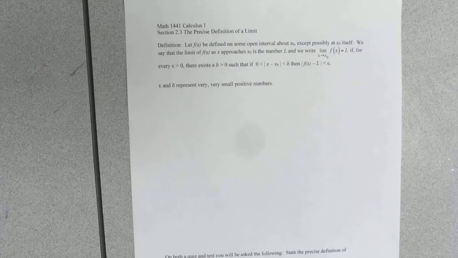I've never taken an engineering class. But I just, from a cultural standpoint, what mathematicians consider precise and definitions and stuff. So we have here the precise definition of a limit.